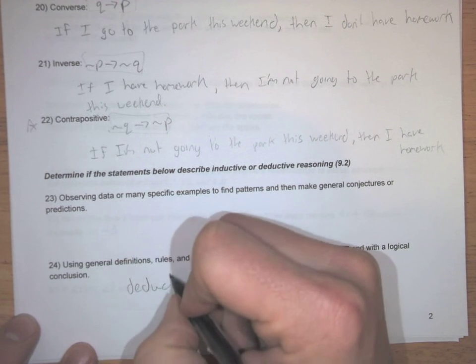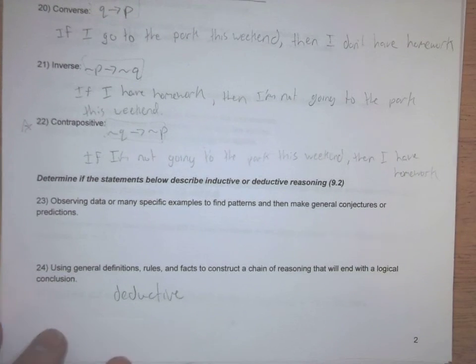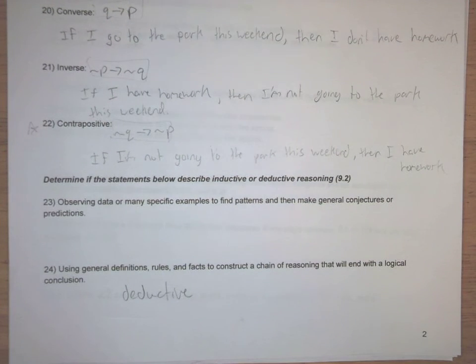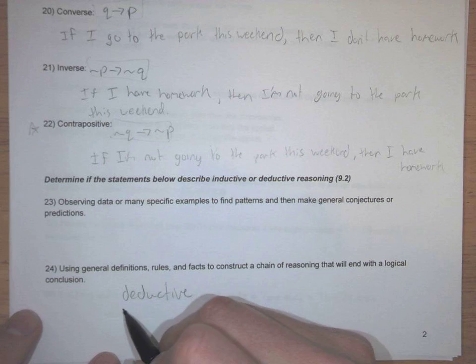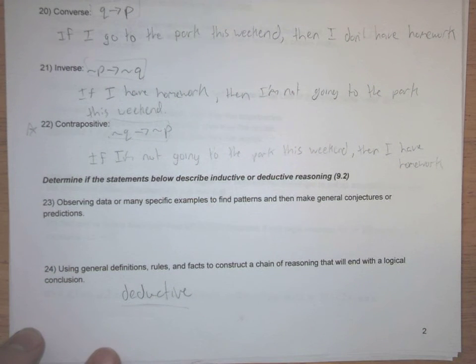When we use rules, facts, definitions, like the way we do it in our axiomatic system, we use postulates, we use theorems that are already proven, we use definitions, and we put them together and we construct this chain of reasoning. We do this chain of reasoning and we reach a conclusion going from general facts to a specific conclusion or a specific case. That's deductive reasoning. That's our detective.